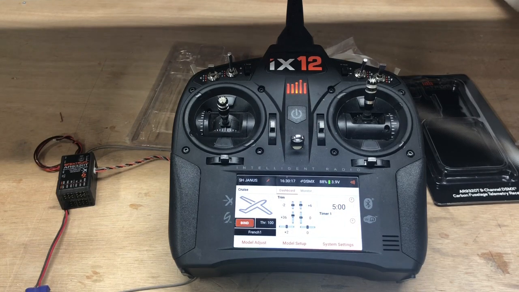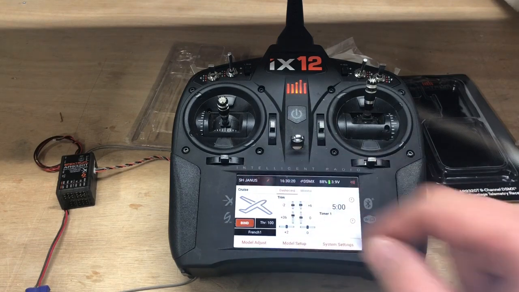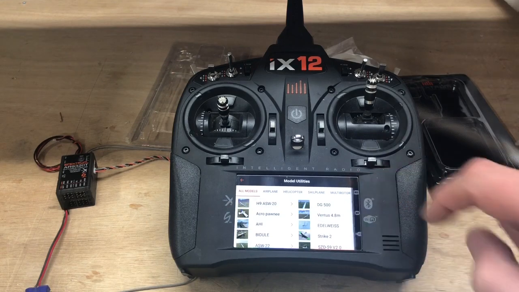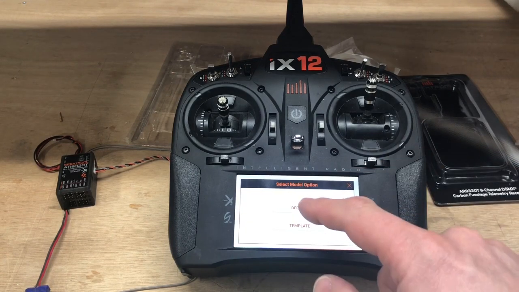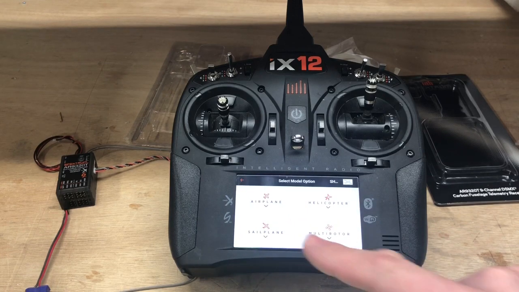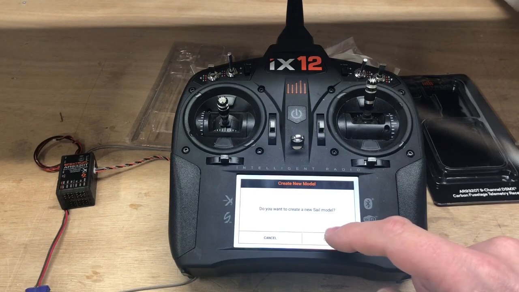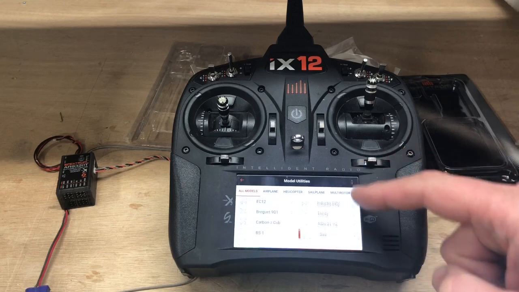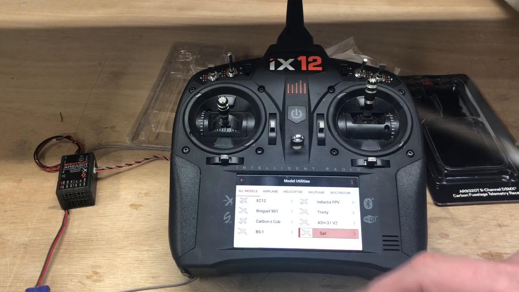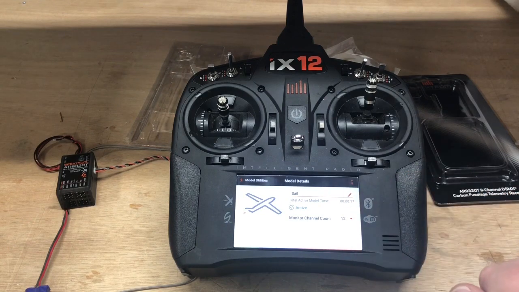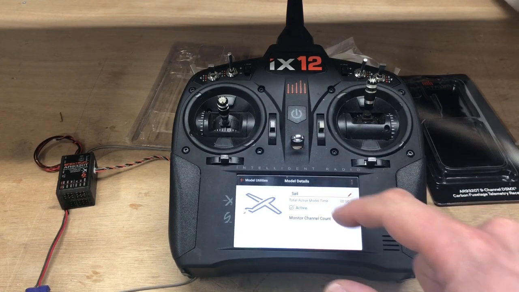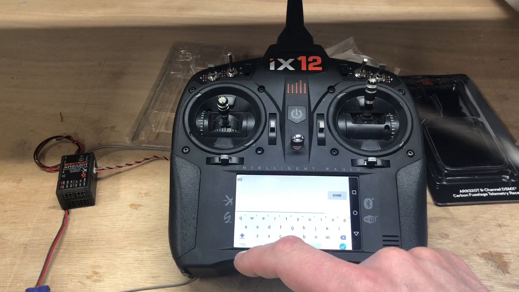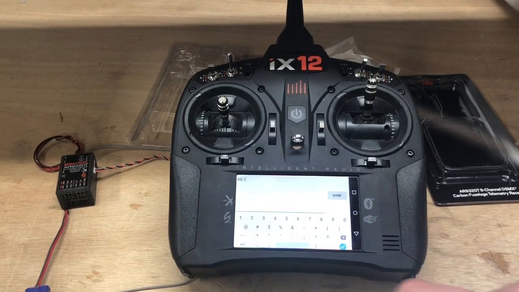First thing is to create a new model with just a single tap. Proceed. The 3 dot here is the menu to add the model. I'm going to use a default model, a sailplane. I'm going to create a sailplane. So now I'm going to be grabbing that new sailplane here. I'm going to change the name here. It's going to be a BS1.